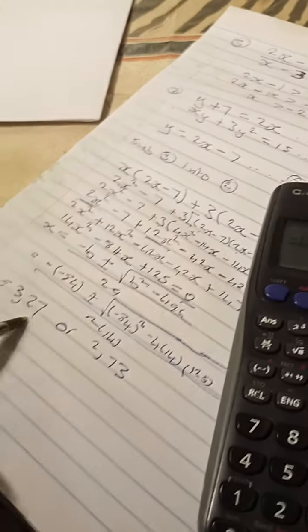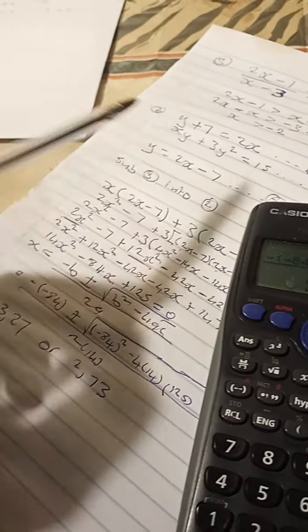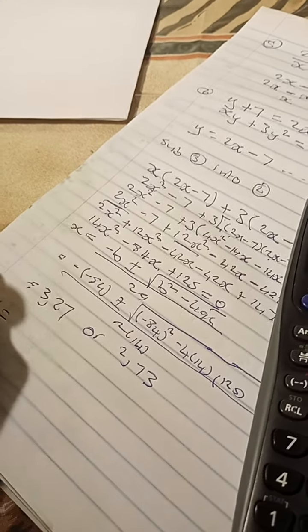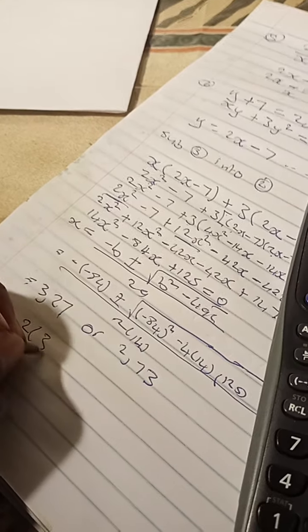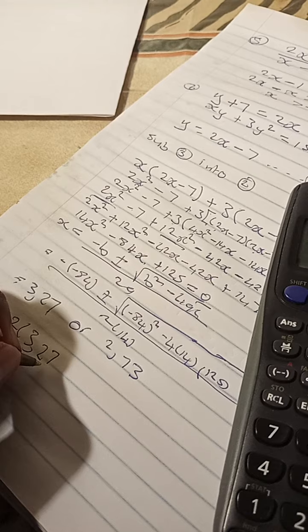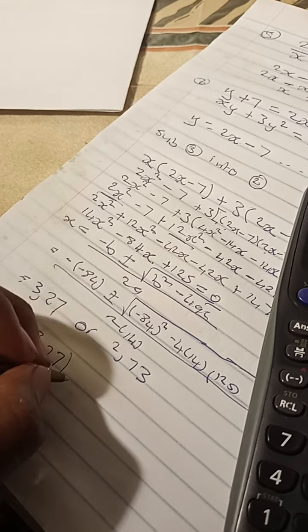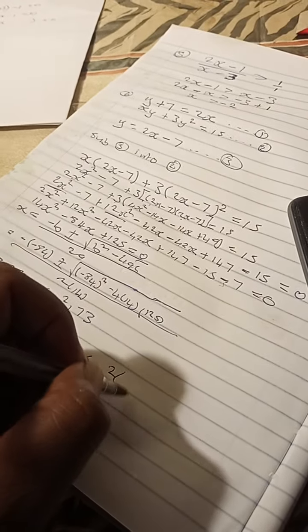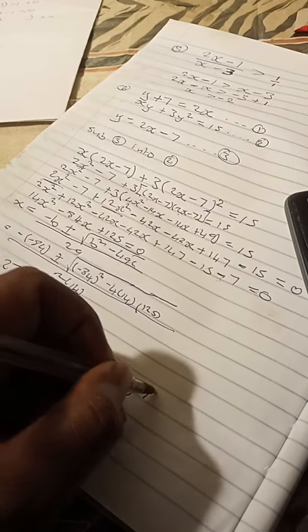2,73. Then we take these two values of x, we substitute them into our third equation, which is 2 into 3,27 minus 7, or 2 into 2,73 minus 7. We take our calculator again.